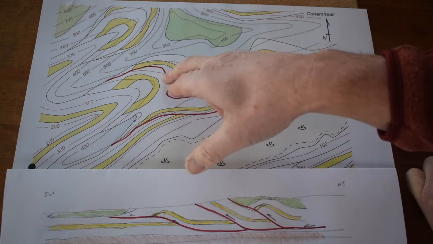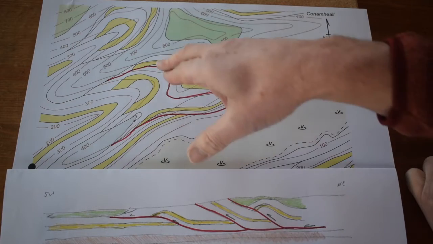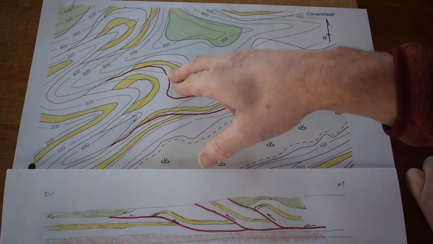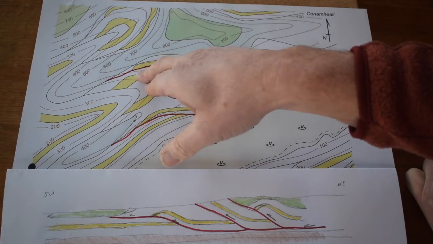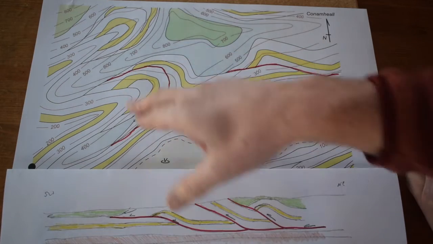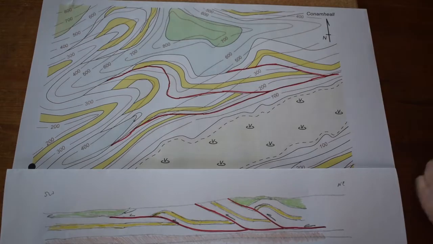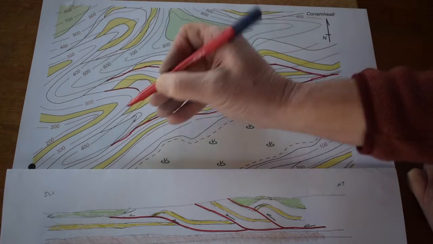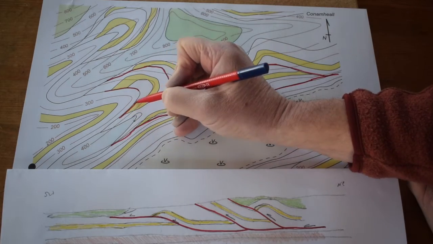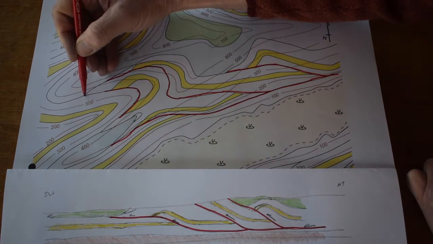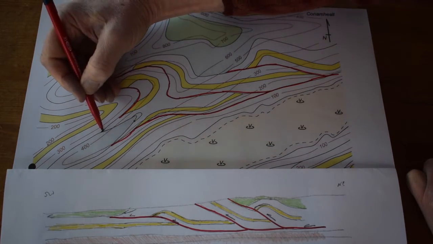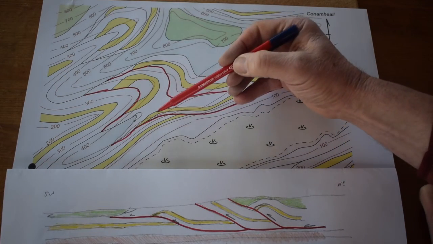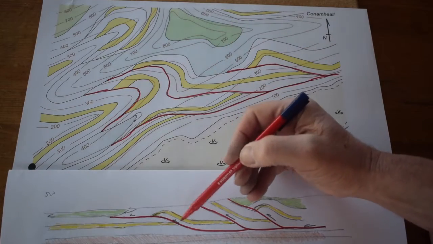We've already identified this thrust. It's that one here. So this yellow unit in its footwall is this piece here. So the thrust that carries it is this thrust. So let's just draw that around. Like that. And we can take it all the way to there. So that's pretty interesting. So we've seen this thrust is this thrust here.